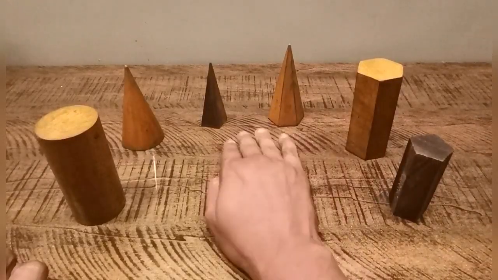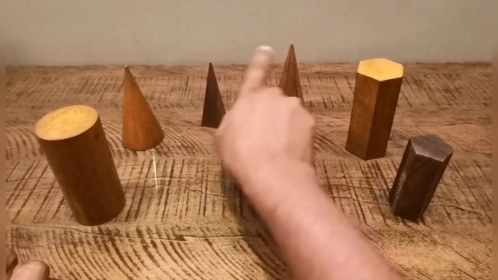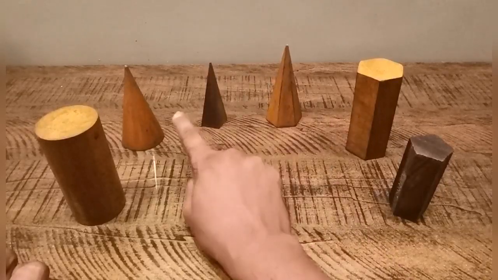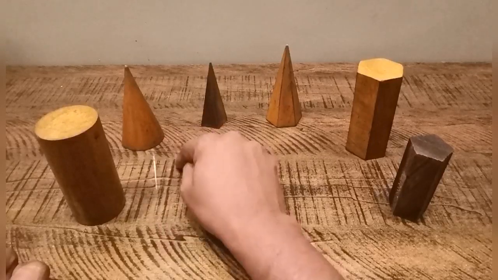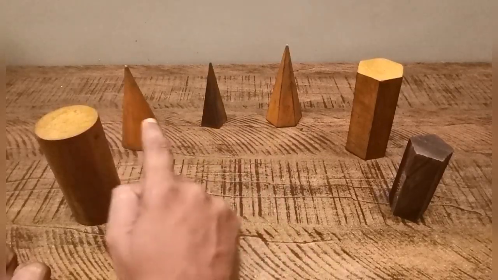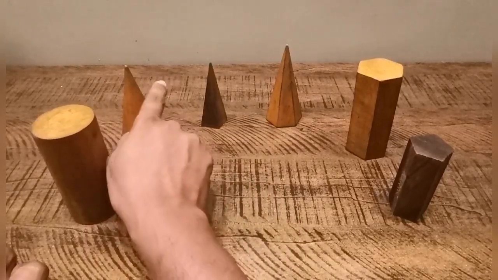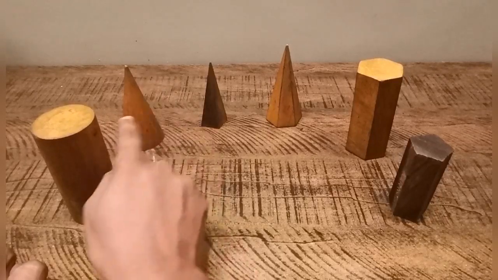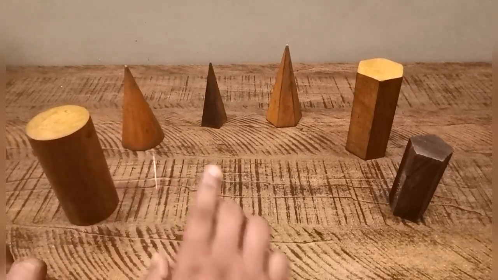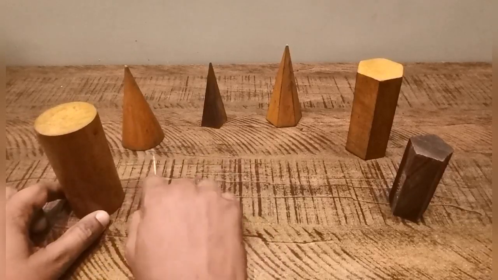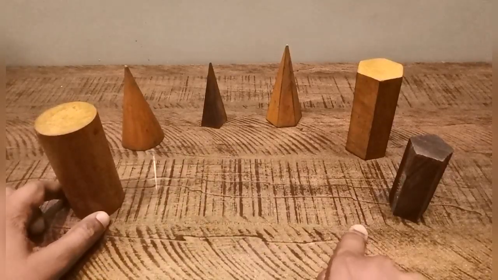These two are pyramids because the bottom is flat but at the top they have a pointed tip, right? These two are non-polyhedron because they have no sharp edges or straight edges or sharp corners, right? So these two are non-polyhedron. These four are polyhedron.